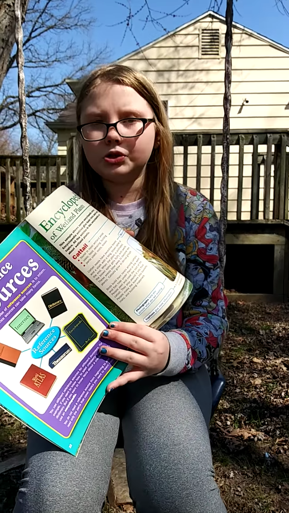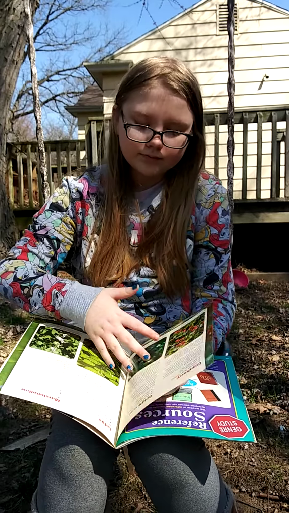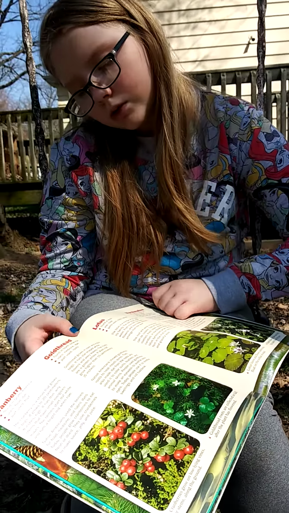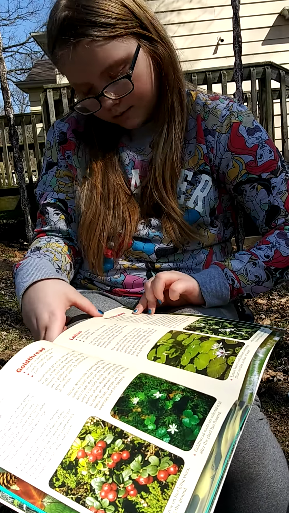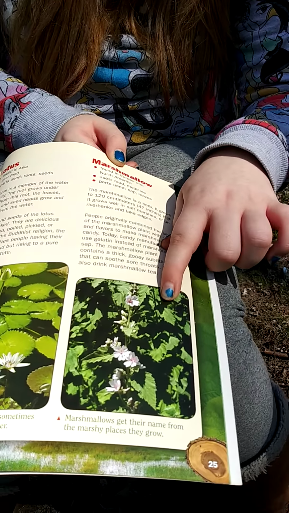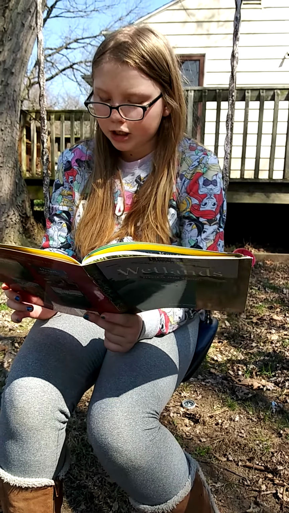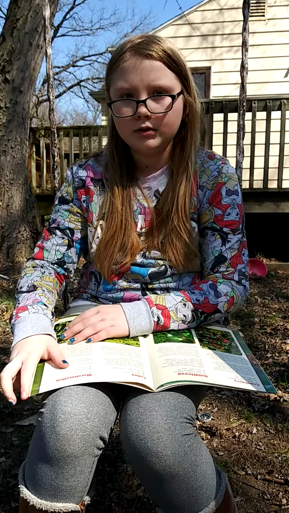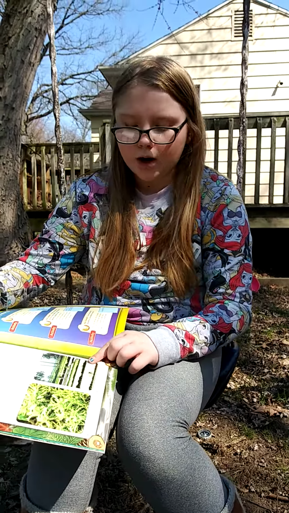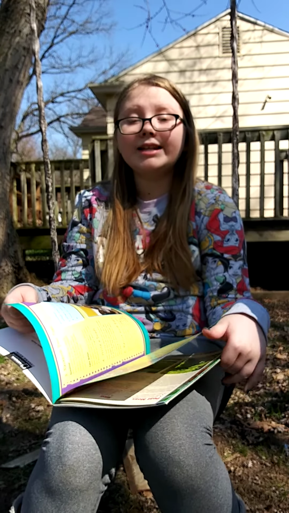This is just stuff you could do at home if you want. Here's a bunch of different plants like cranberries, goldenreed, luteus, marshmallow. There's a plant called marshmallow. And on the bottom it says marshmallows get their name from the marshy places that they grow in. Here's a peat moss, and there's rice. So technically, rice is a plant.